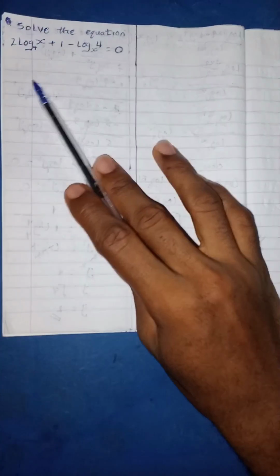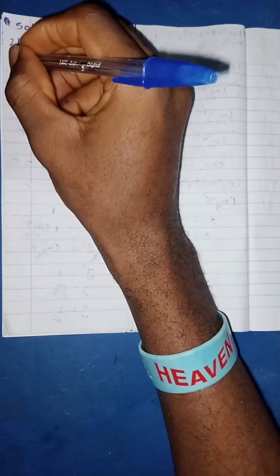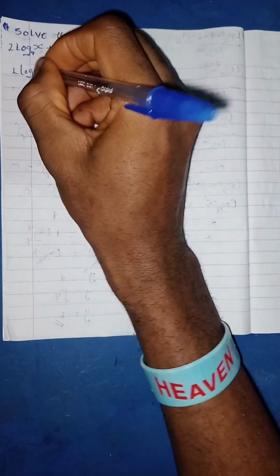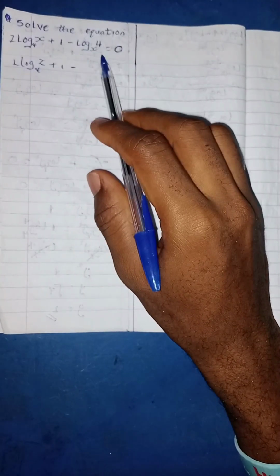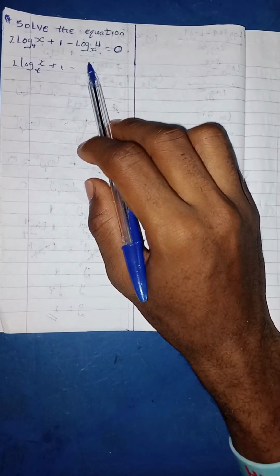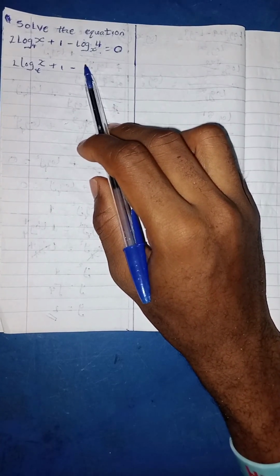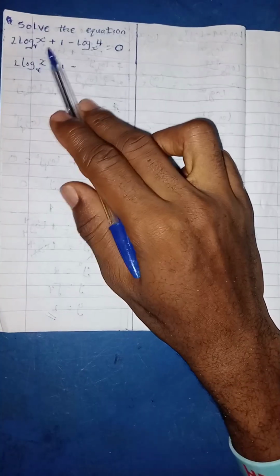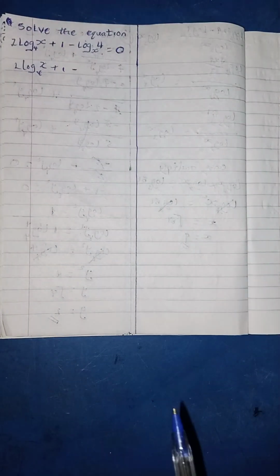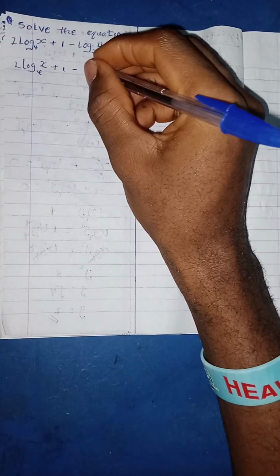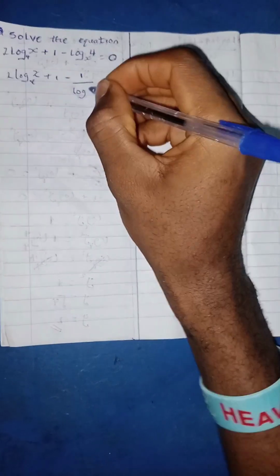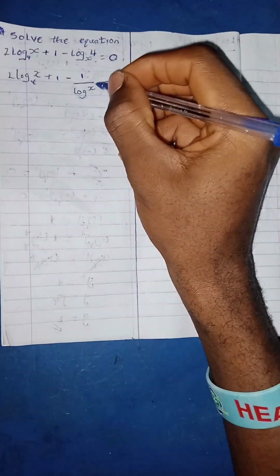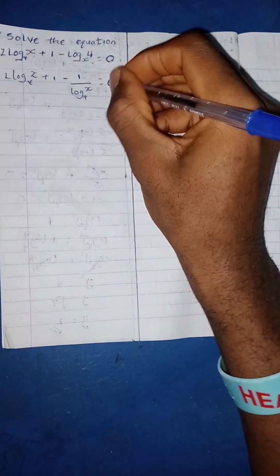So the first thing you want to do in this problem is to say this is 2 log x to the base 4 plus 1 minus. When you have a problem like this, you take the inverse, right? To change the base, we have to make the two bases the same. In order to do that, we have to take the inverse of this log, which is 1 over log x to the base 4, equals 0.